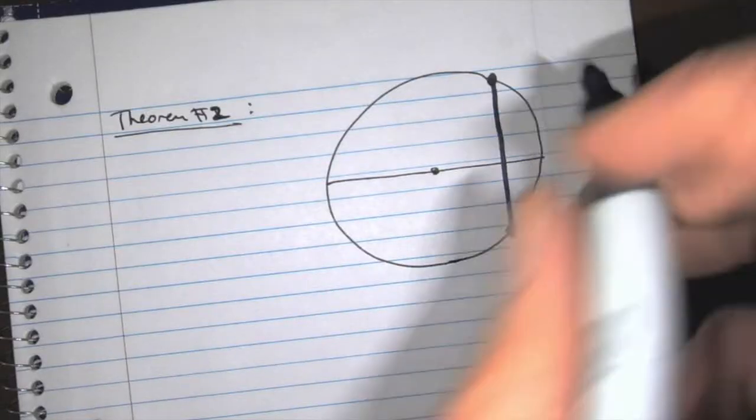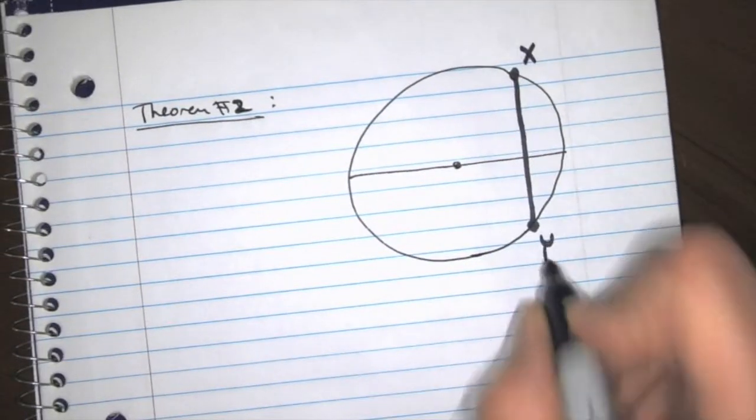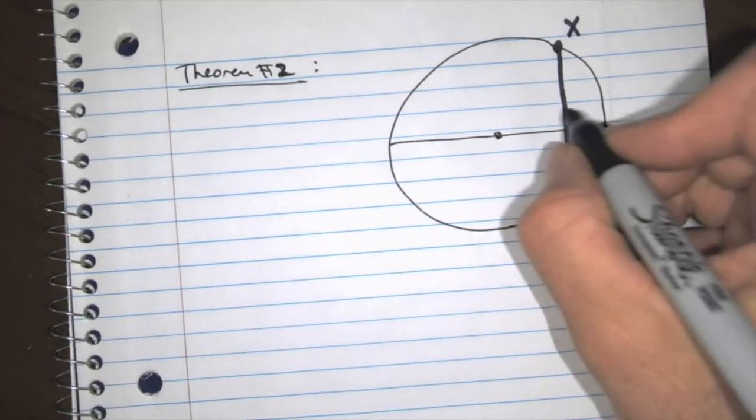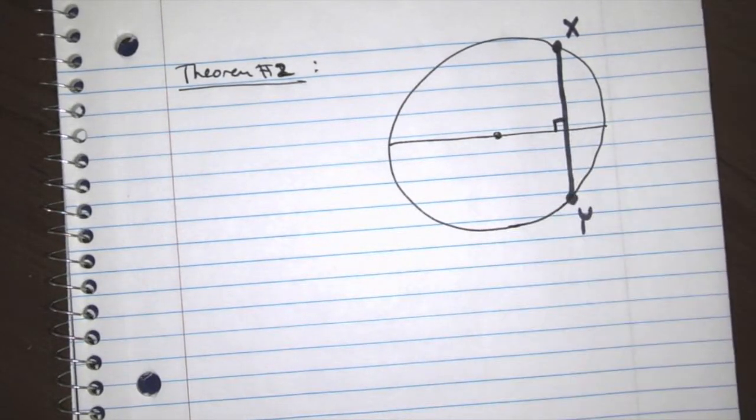So I got a chord. Let's call it X, Y. There's chord X, Y. If you have a diameter that's perpendicular to a chord making a right angle, then it bisects the chord and its arc.